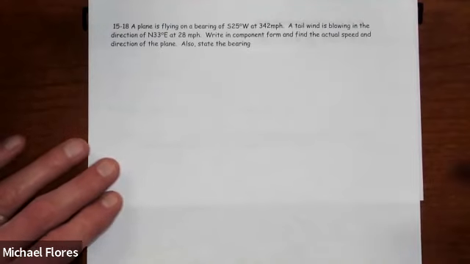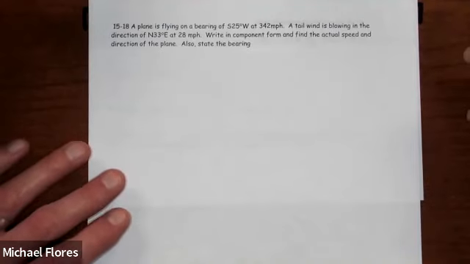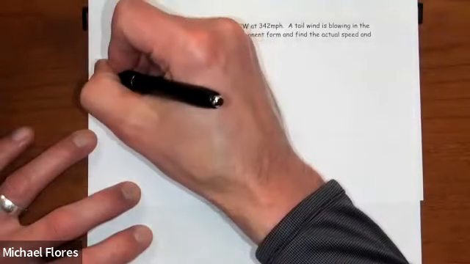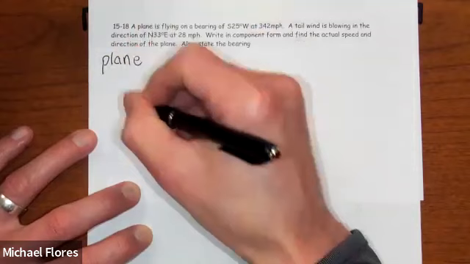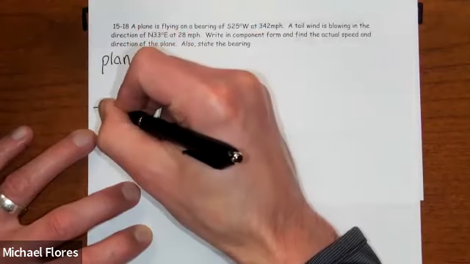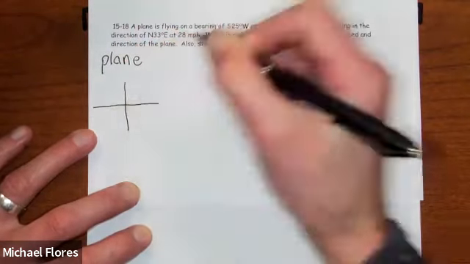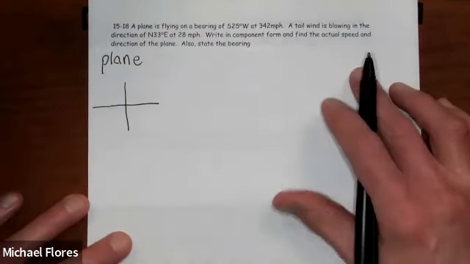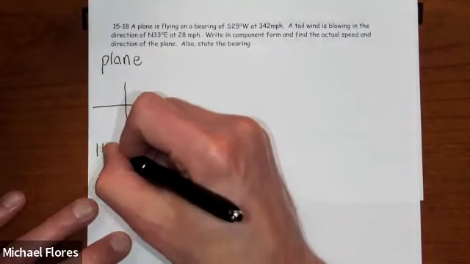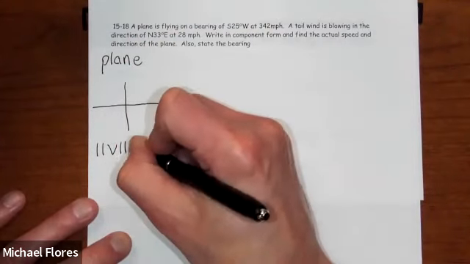All right, a plane is flying on a bearing of south 25 degrees west at 342 miles per hour. Okay, I have a coordinate plane here. Let's see, we need to determine, well, what is the plane's magnitude or velocity or speed?